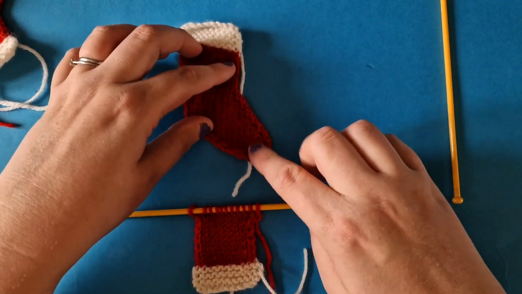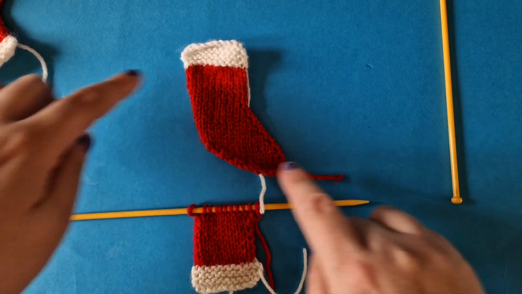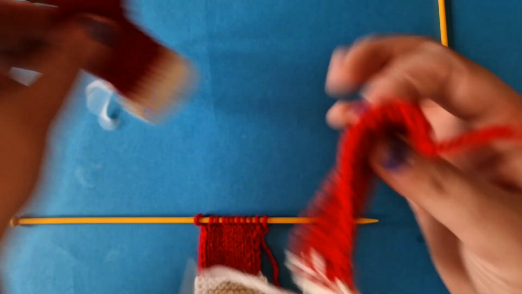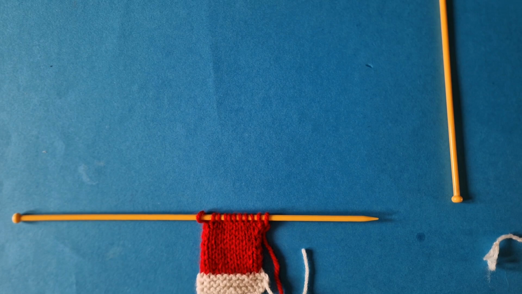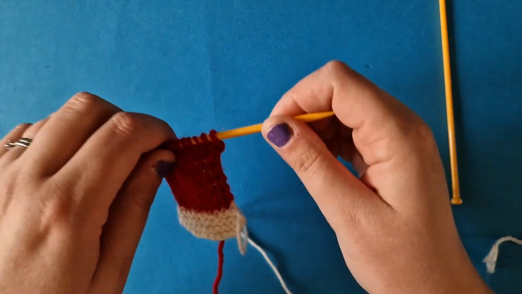For your stocking that's leaning towards the right, in order for the stitches to be increased, we need to lean them towards the left. So don't think, oh, I'm making the right stocking, I need to do an M1R. Nope, it's the other way around. It's an M1L. But anyway, I'll show you what to do.